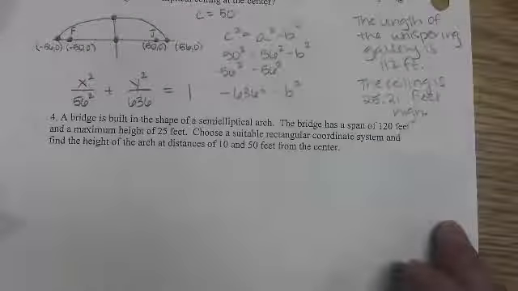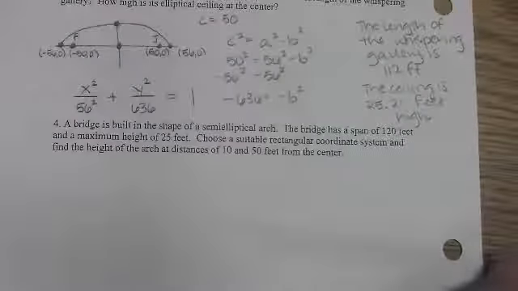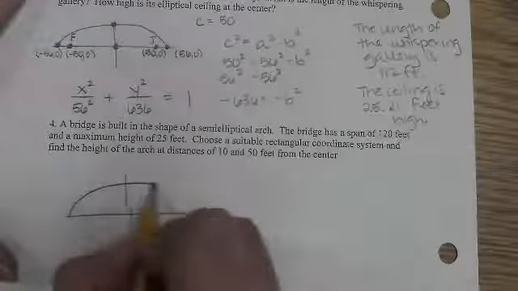Okay, 10 minutes. We're going to try to get the last one done. So, a bridge is built in the shape of a semi-elliptical arc. Do you guys know what a semi-elliptical arc would be? Yeah, half of an arc, because a semicircle is half of a circle. So a semi-elliptical arc is what we just drew, basically.